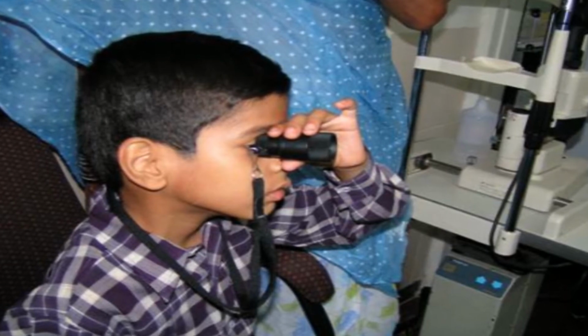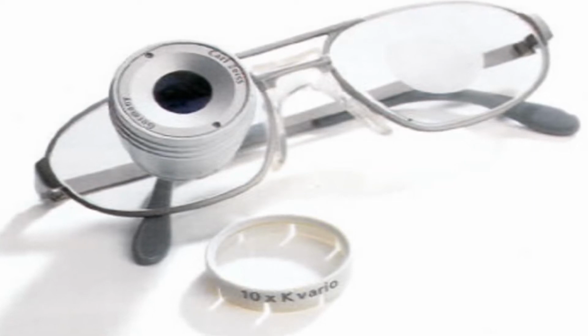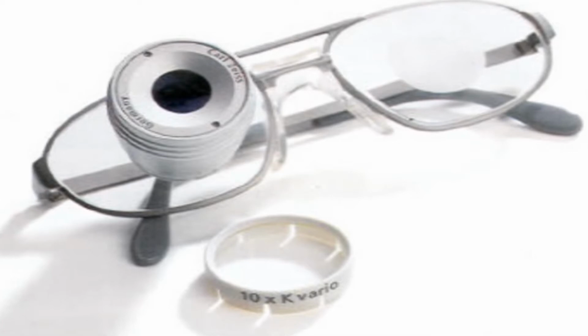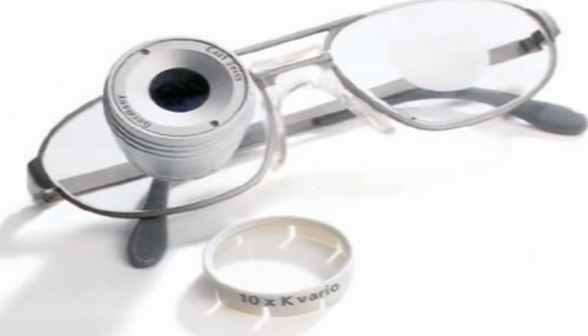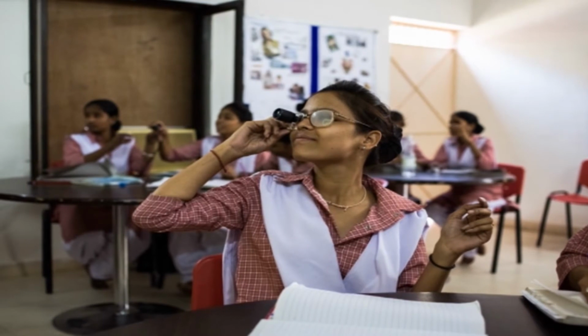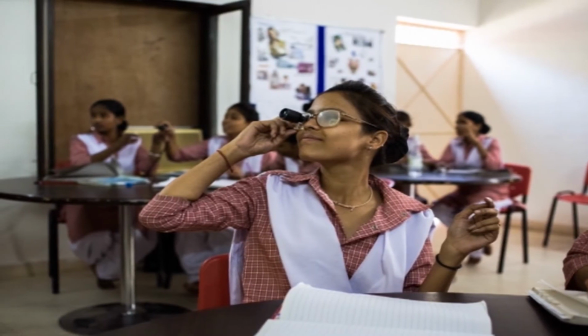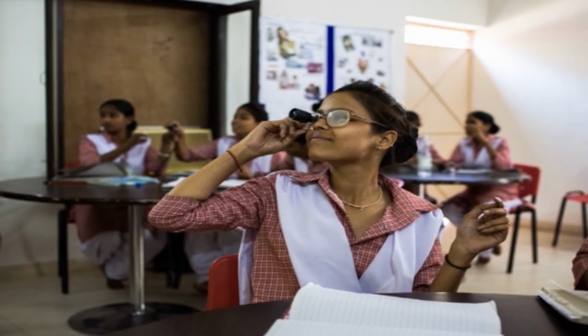Spectacle mounted telescope is mounted on a spectacle frame and can be used for longer periods of time. However, the field of view is smaller compared to other models. It is useful for children with low vision for doing blackboard work. The telescopic eye can be used for reading the blackboard letters and the other eye can be used for writing.